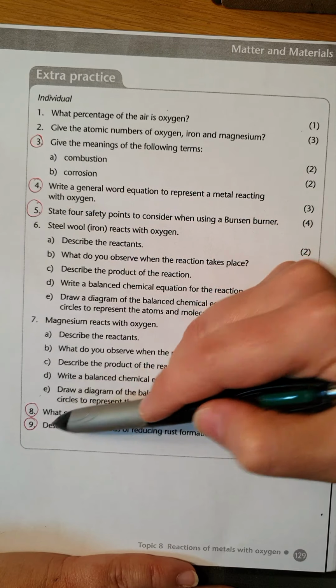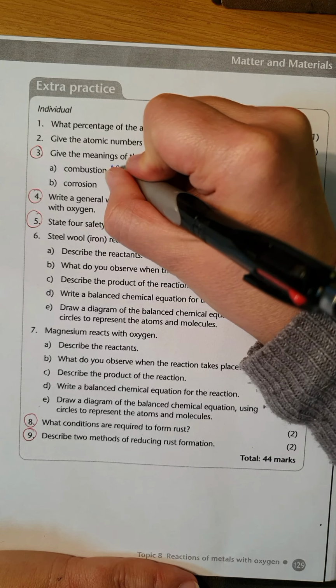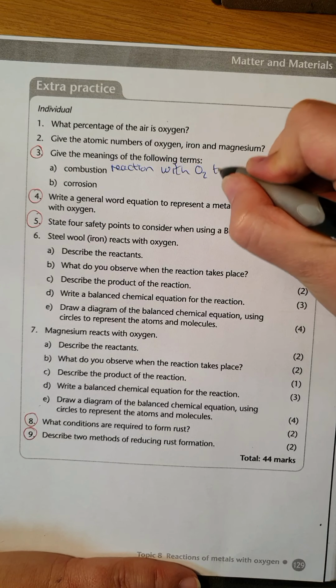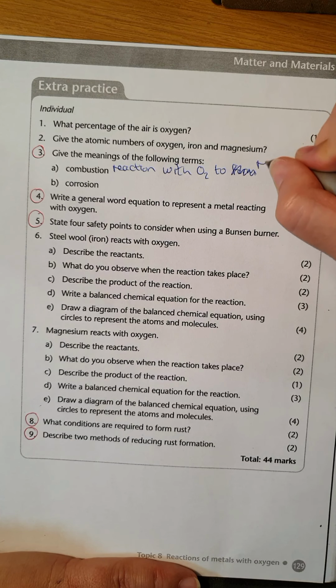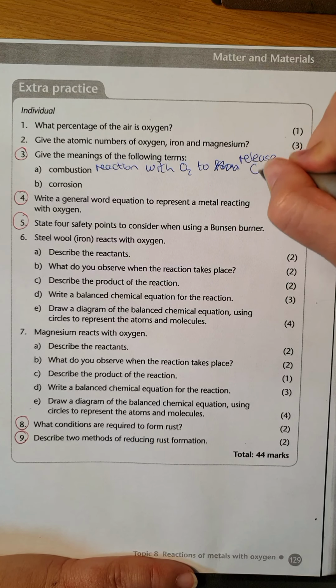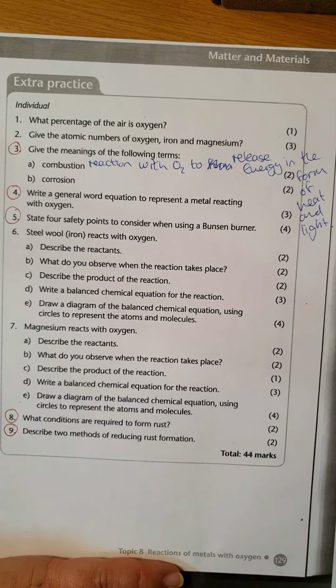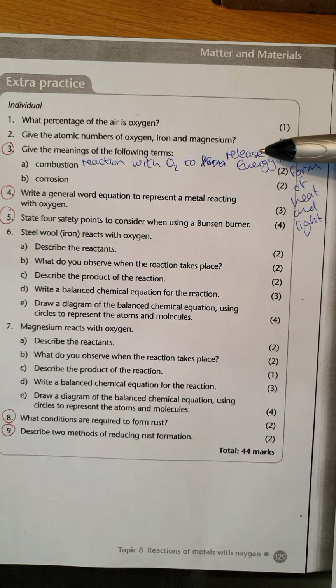You only had to do 3, 4, 5, 8, and 9. So give the meanings of the following terms. Combustion. So combustion is a reaction with oxygen to release energy in the form of heat and light. Okay, I maybe should have written this on something else. Okay, so it's a reaction with oxygen to release energy in the form of heat and light.